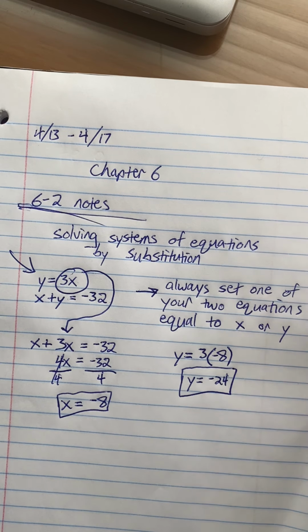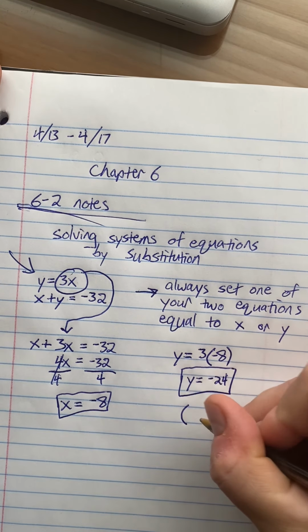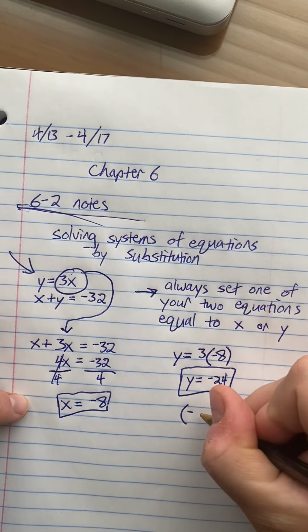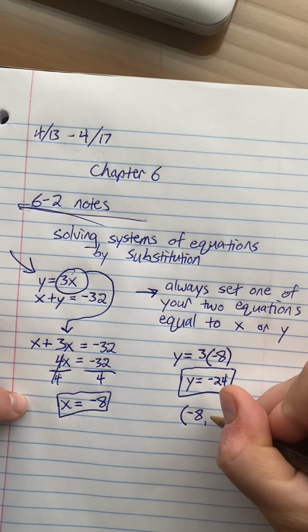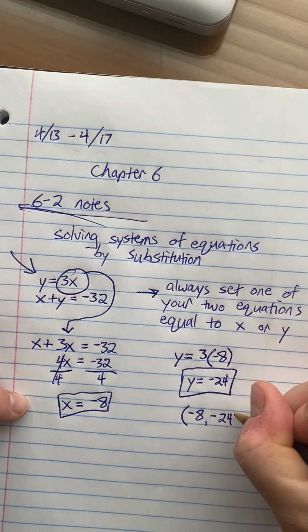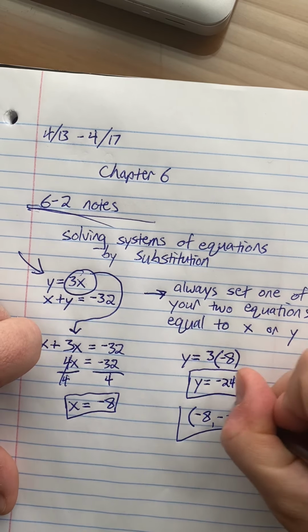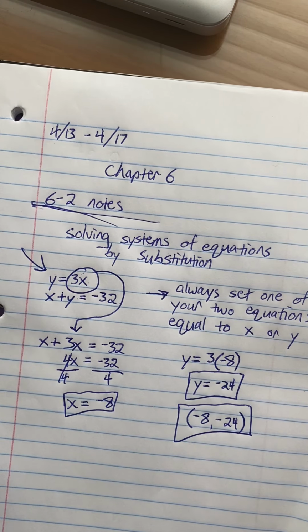So, my final answer, I would write it as an ordered pair. So, x equals negative 8, I go negative 8, negative 24, and I'd write that as an ordered pair. And that is solving systems by substitution.